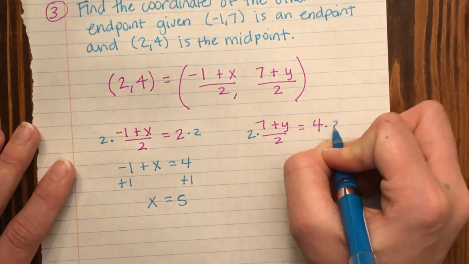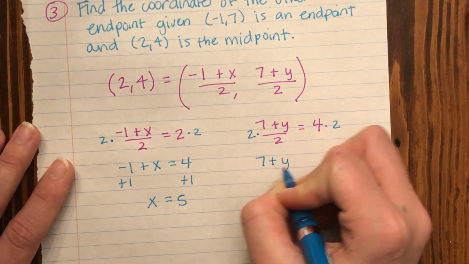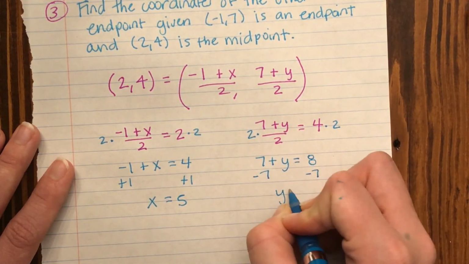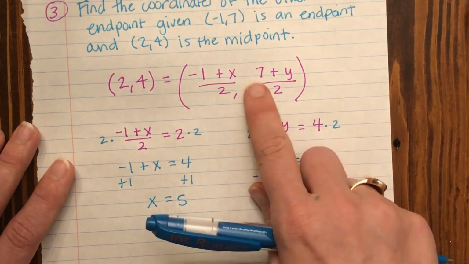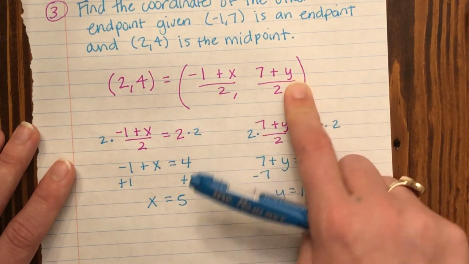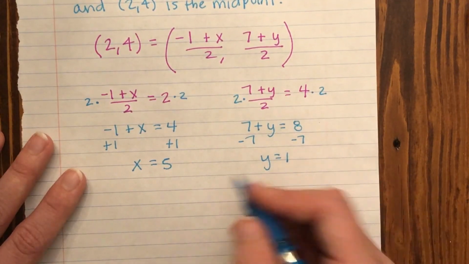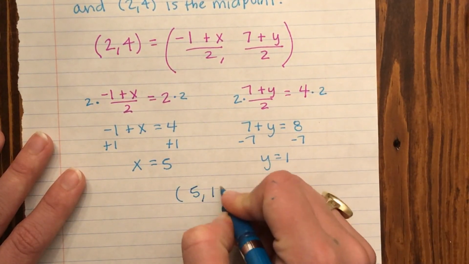All right, over here I'm going to do the same thing. Multiply by 2 to blow out that fraction. 7 plus y equals 8. Subtract 7. y is 1. Let's check. What's 7 plus 1? 8. Divided by 2, 4. Okay, that means my other endpoint had to have been (5, 1).